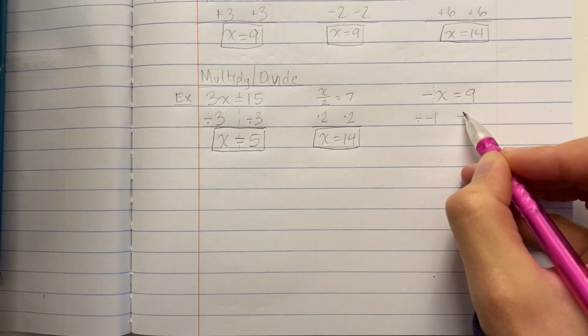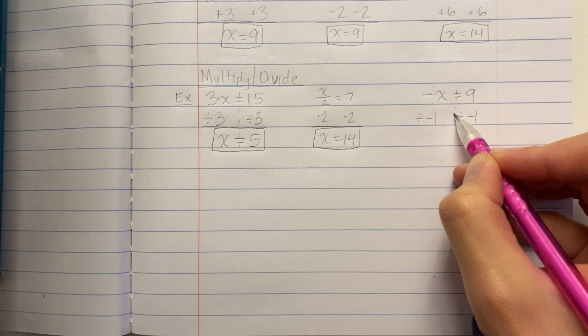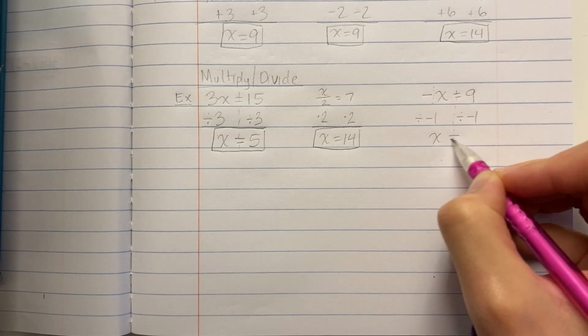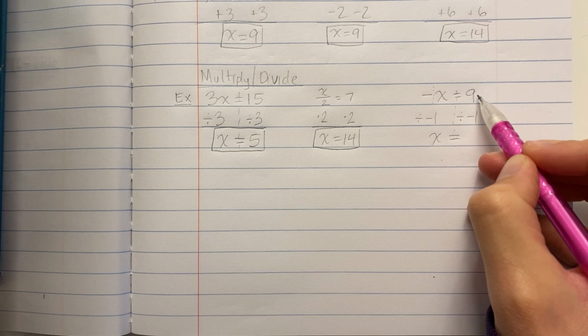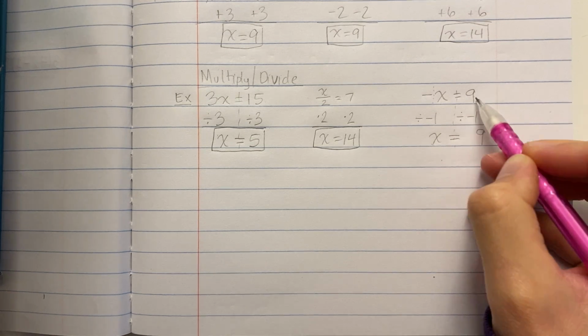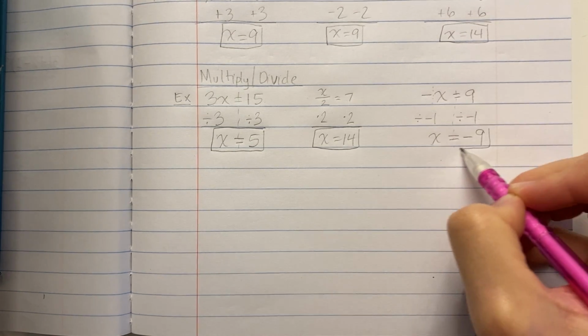I'm going to divide by negative 1. And notice I'm dividing by negative 1 on both sides, because that's how I get x by itself. So this is 9 divided by 1, which is 9. And a positive divided by a negative is negative. x equals negative 9.